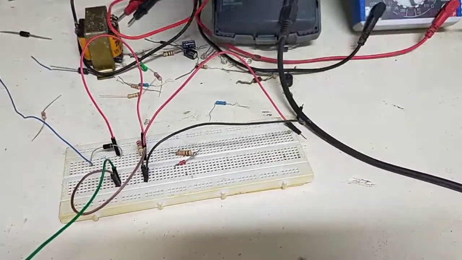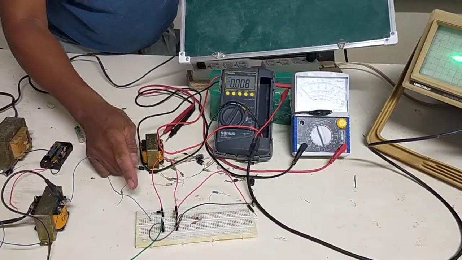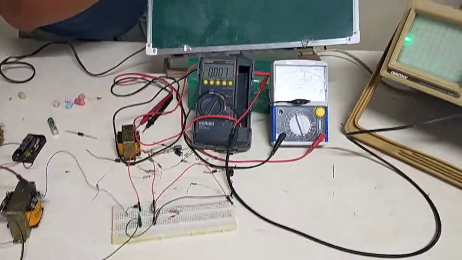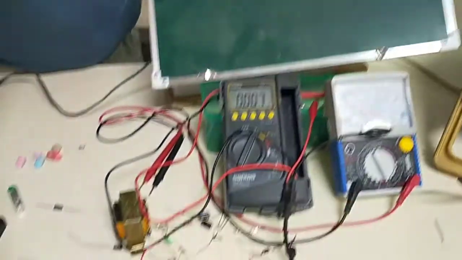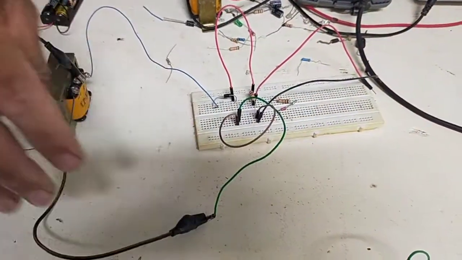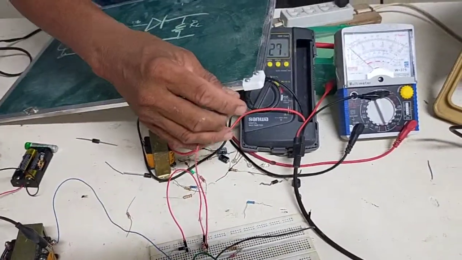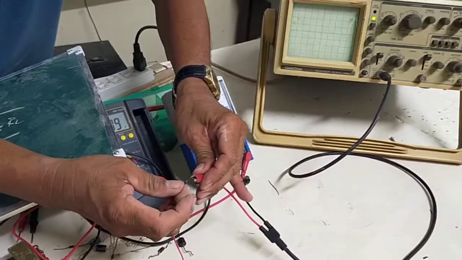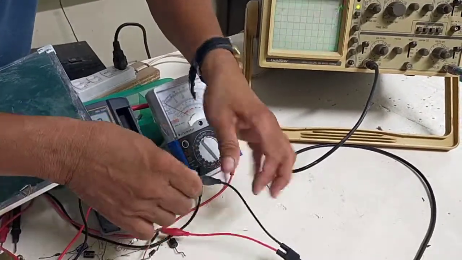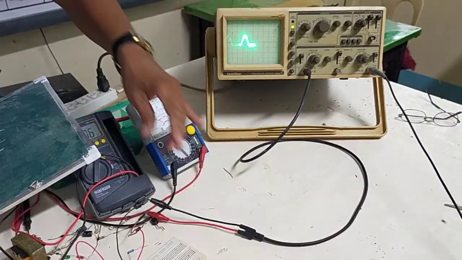One diode, a transformer over here, secondary winding. The two terminals are connected to this input line. One of the terminals is connected to the anode of this diode. The other terminal is connected to this resistor over here. Then this terminal here is the positive side, and this one here is the negative side. Okay, it goes like that.